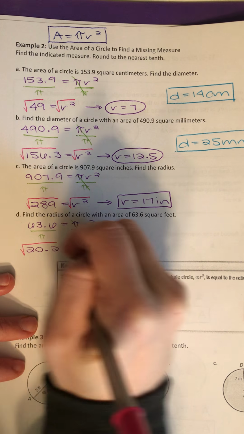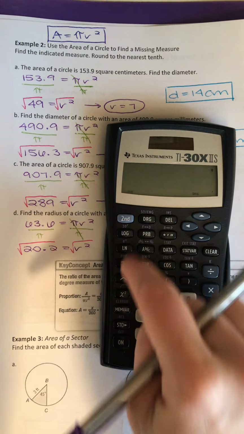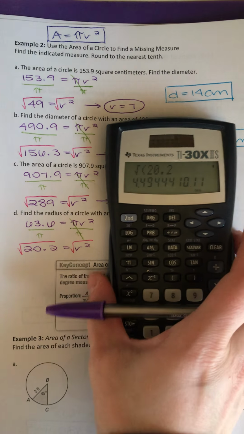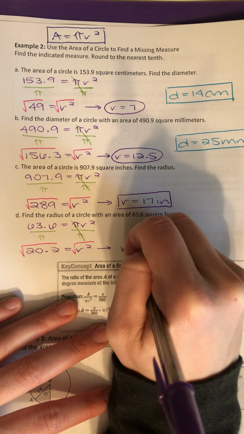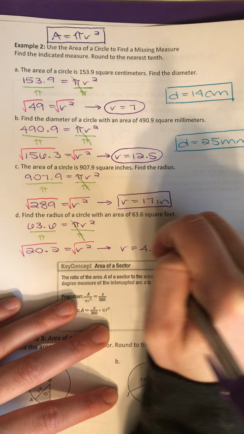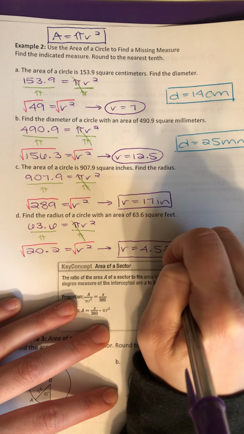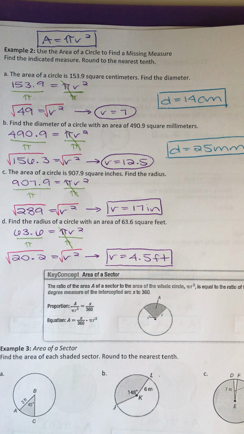Take the square root. And you get about 4.5. We are all done.